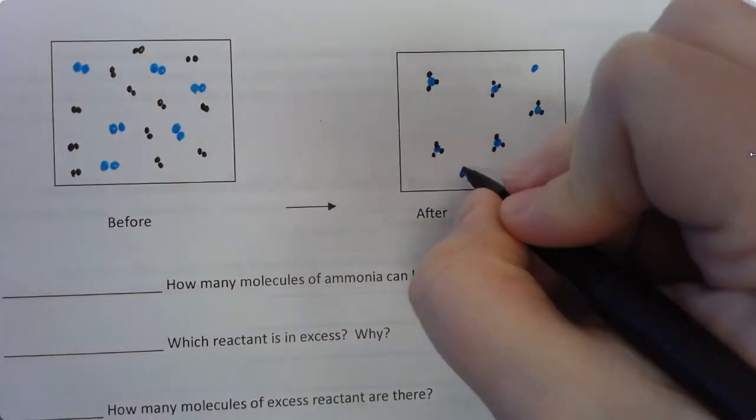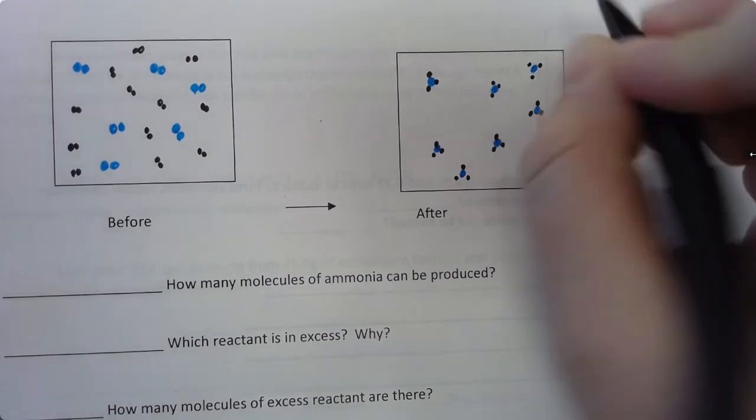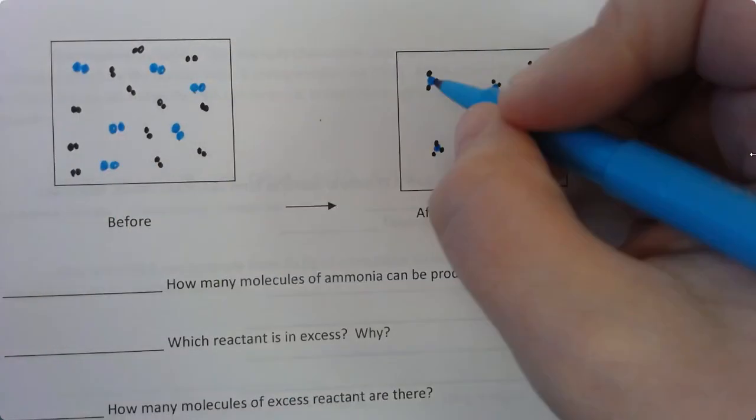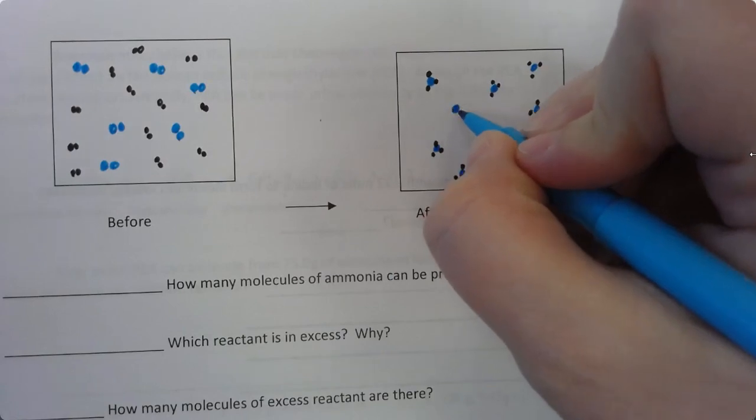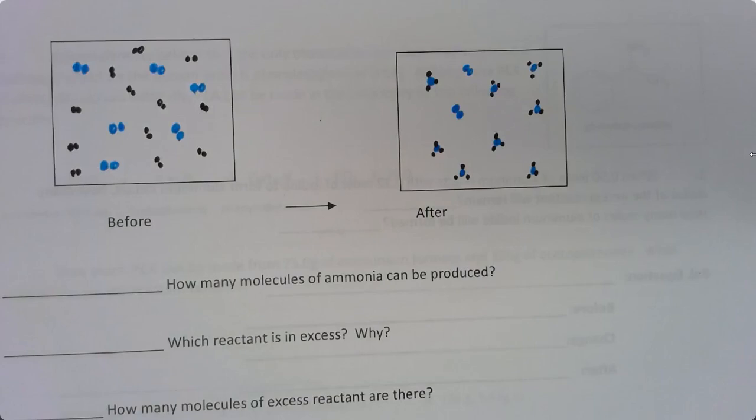Oh. I thought you just left the left side. That's better. Okay, so now I have 8. 1, 2, 3, 4, 5, 6, 7, 8. So now I've got 2 nitrogen gas molecules left. Doesn't really matter where they go.